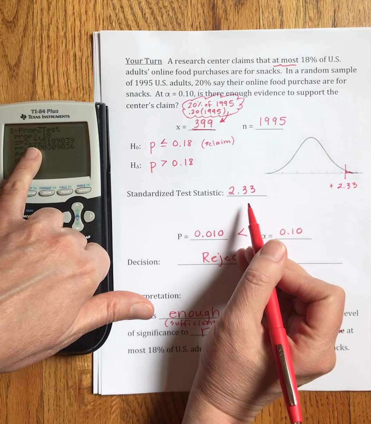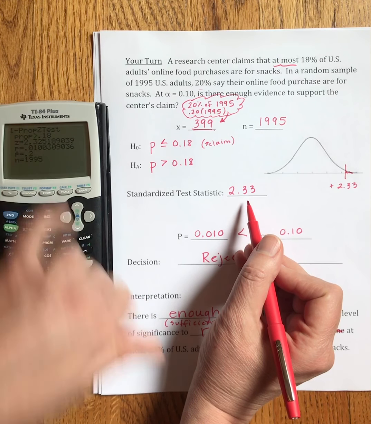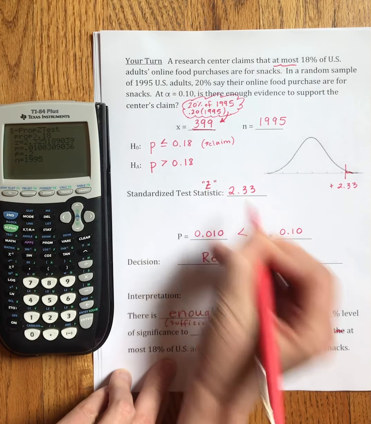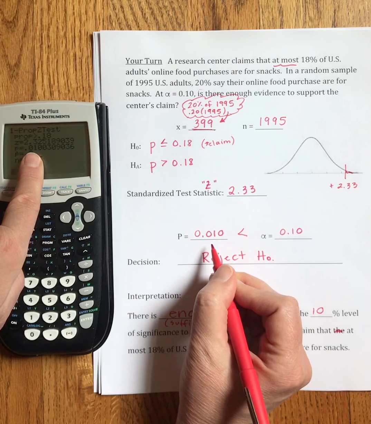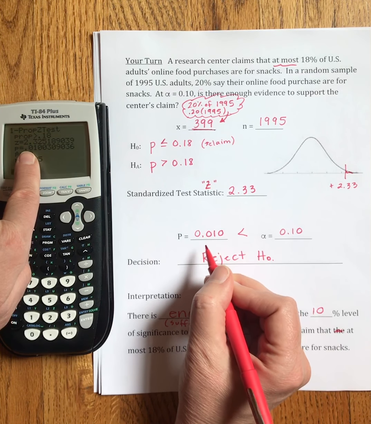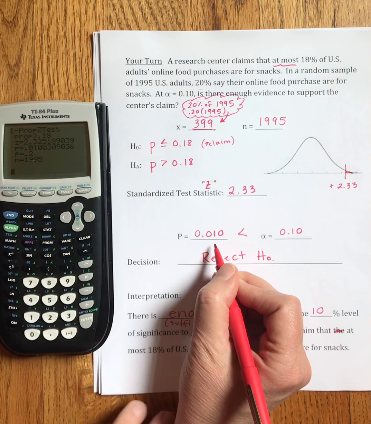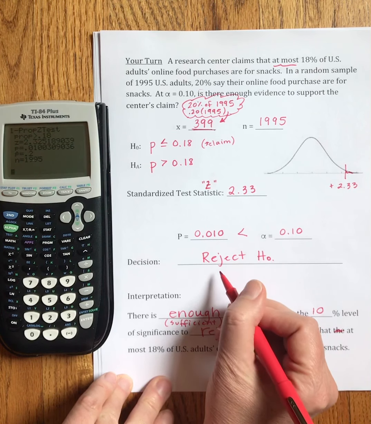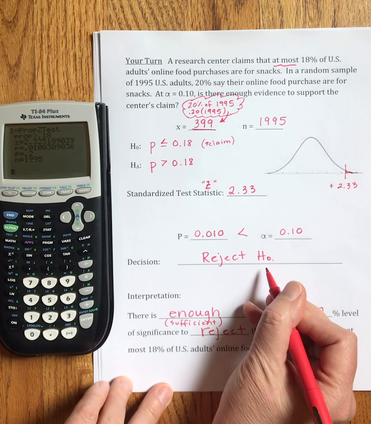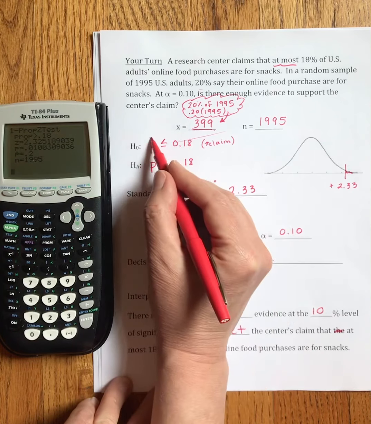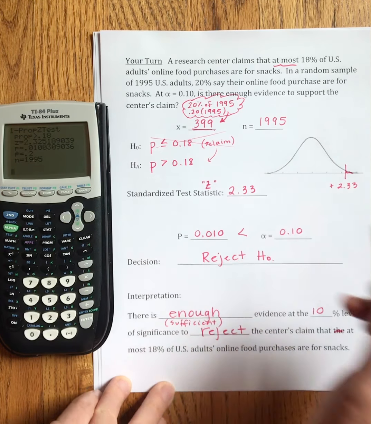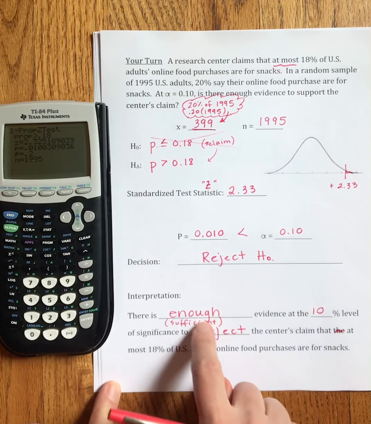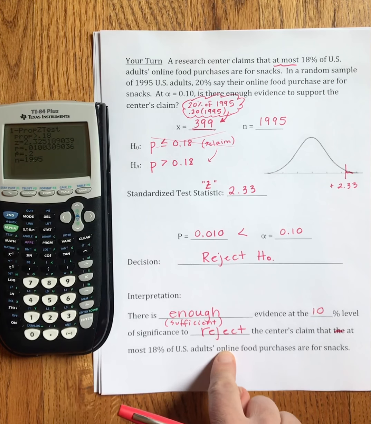In either case, we'll have the P number and the Z number we need. Z's are often rounded to 2 places, so 2.33 on the homework when they ask for the standardized test statistic. That will be the Z. And then we need the P to help make our decision. They're often rounded to 3 places, so 0.010 in this case, which is less than the alpha they gave us of 0.10. Since P is less than alpha, we reject H0. So rejecting H0 means we're going to do away with that one and go with the other one. Since that was the claim, we're saying we have enough evidence to reject the claim at the 10% level.